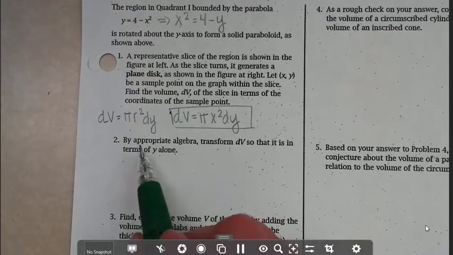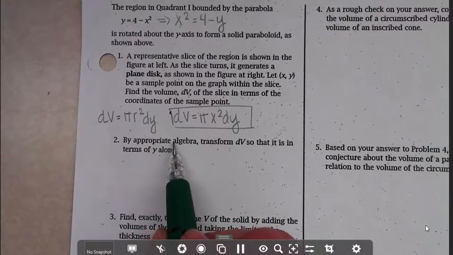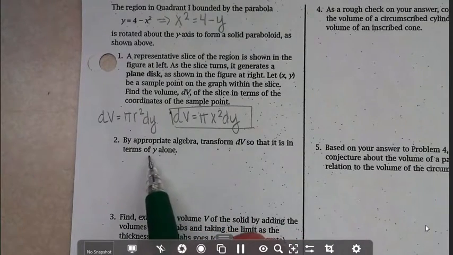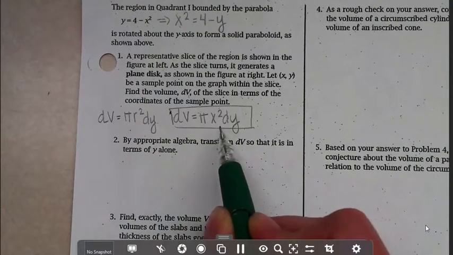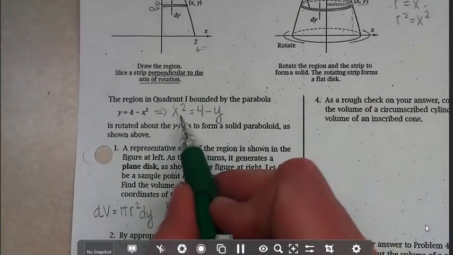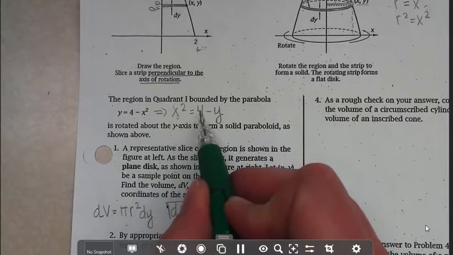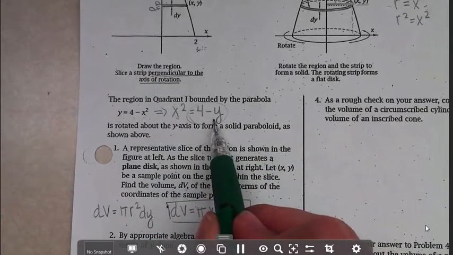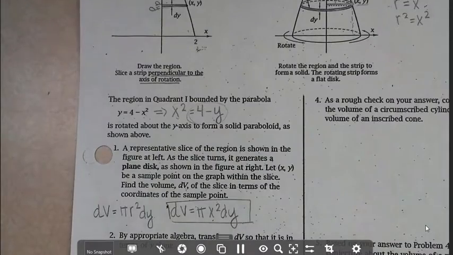Now, by appropriate algebra, transform dV so that it is in terms of y alone. So no more x's. This is why we solved for x, so that now it's in terms of y. So now I'm going to plug that in where I see x.